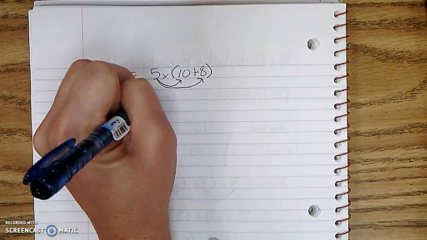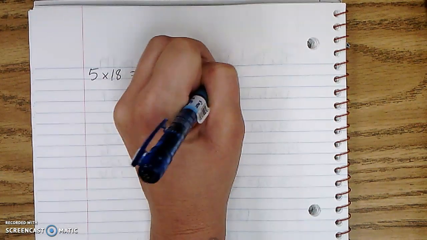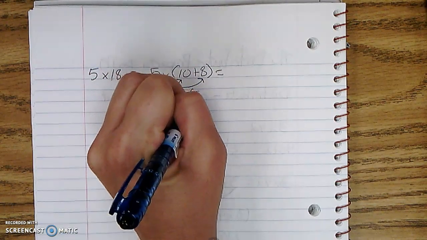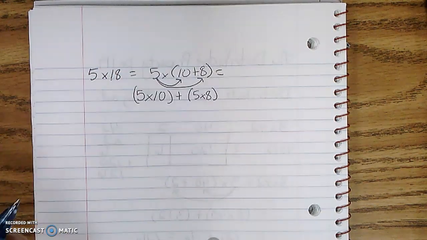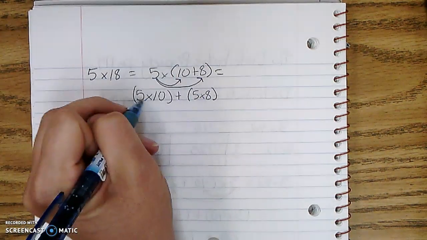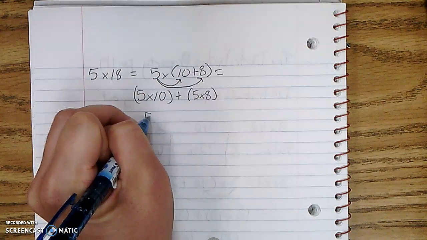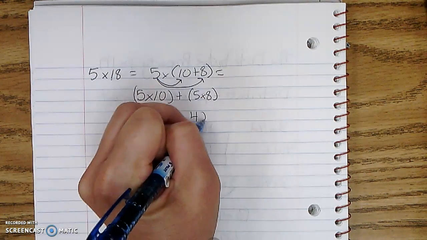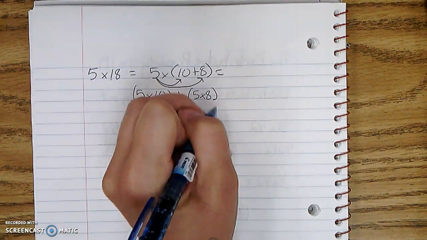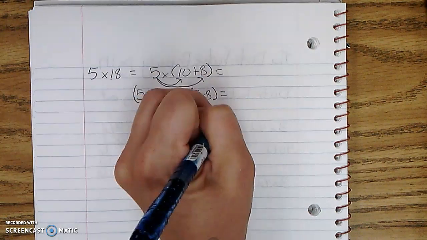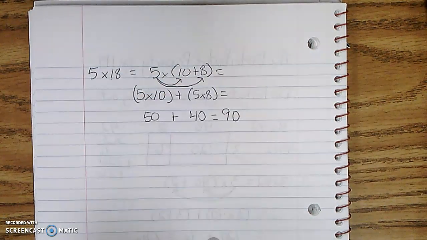So I'm going to do 5 times 10, put my equal sign, plus, now pass it out to that 8, 5 times 8. Now I can multiply what is inside my parentheses. So 5 times 10 is 50. And 5 times 8 is 40. So I put my equal signs as I go along. Then I have to add those. 50 plus 40, I know, is 90.